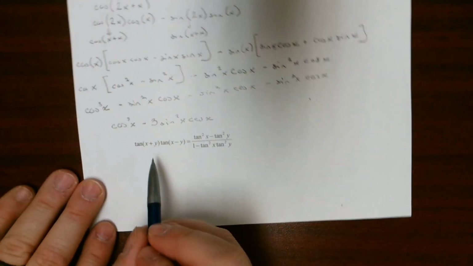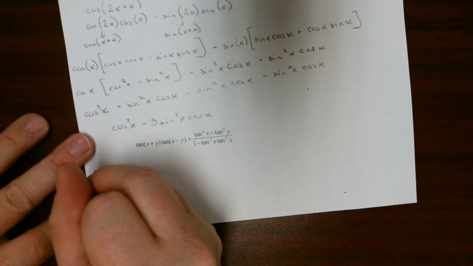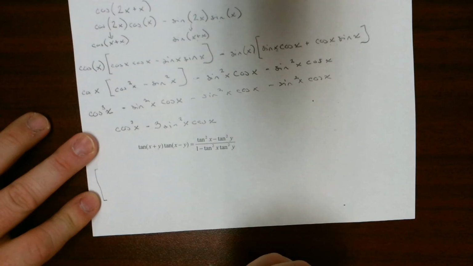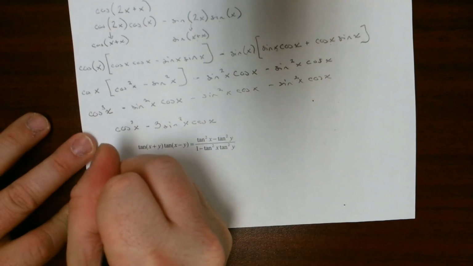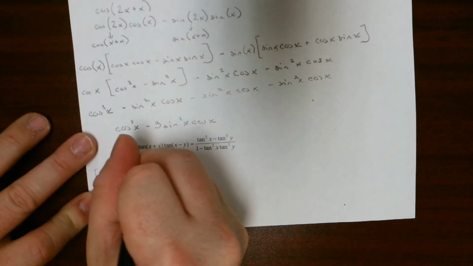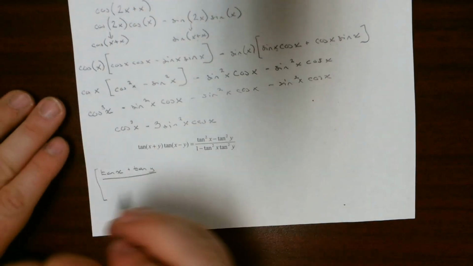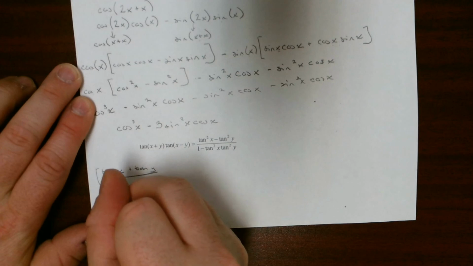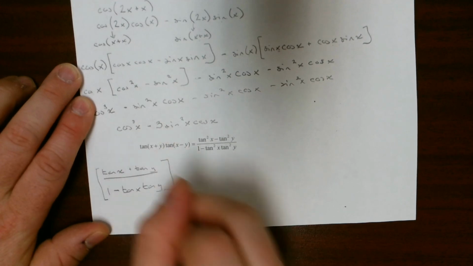So the tangent of an angle plus an angle, this first one, I'm going to put in giant brackets for you guys, is equal to tangent of the first angle plus tangent of the second angle over 1 minus tangent of the first angle times tangent of the second angle.